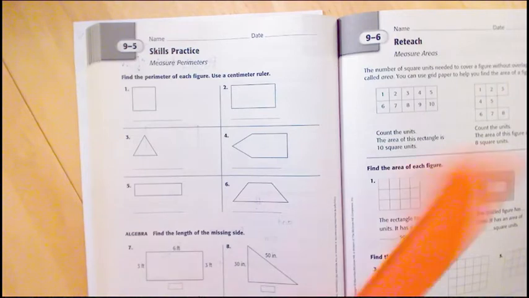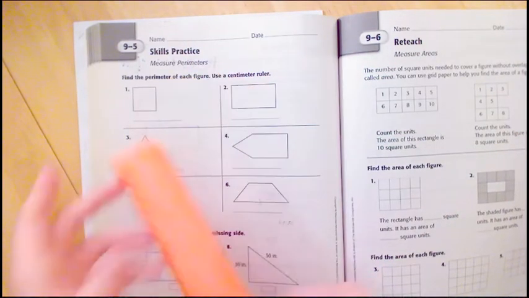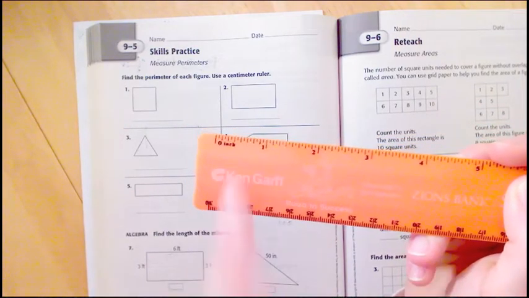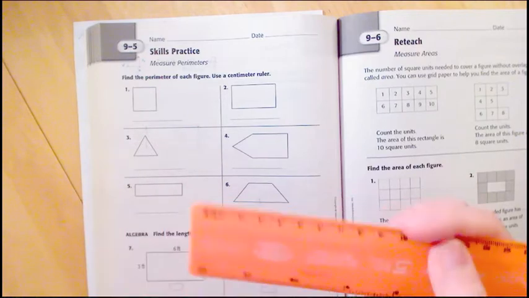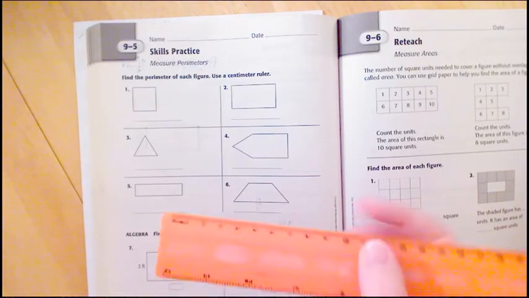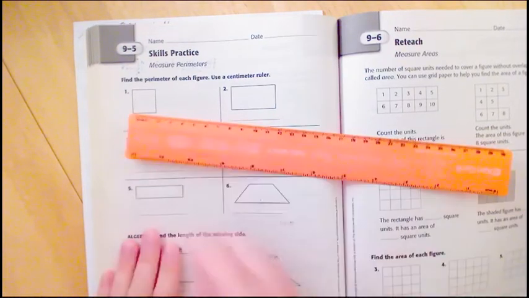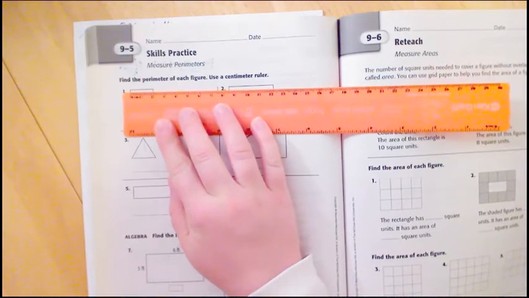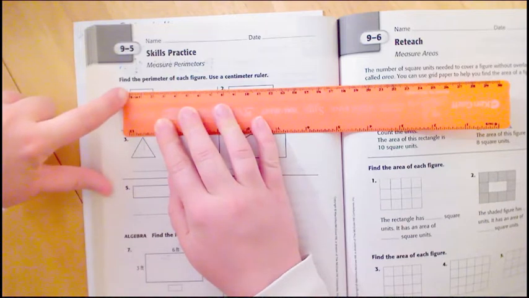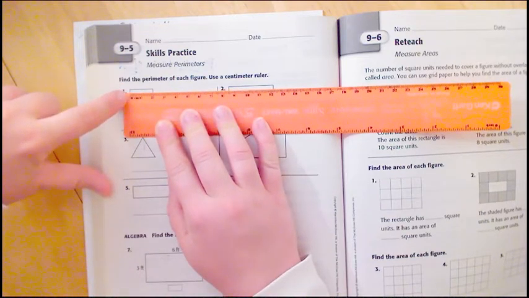On the back side of this page, however, find the perimeter of each figure, use a centimeter ruler. So quick review of measurement here. Here is our ruler, and it has 2 sides. There's a side with big measurements that are about the size of 2 fingers. Those are inches. We want the other side that's about the width of a pinky that says centimeter. And you're going to measure each side. So I see that this side is 2 centimeters. Remember lining up the edge of the shape with this line right here.